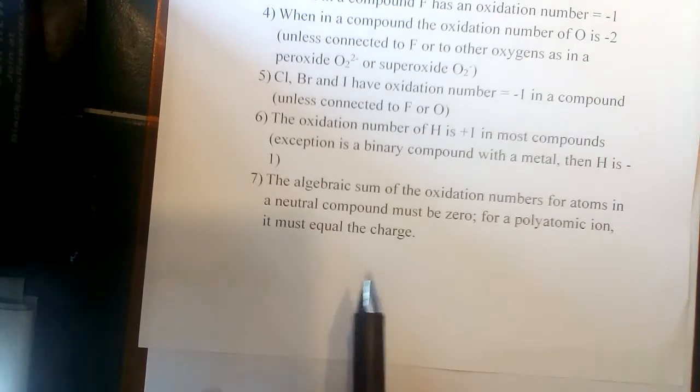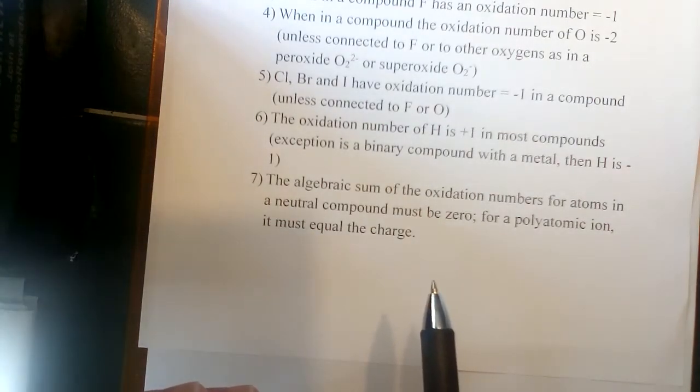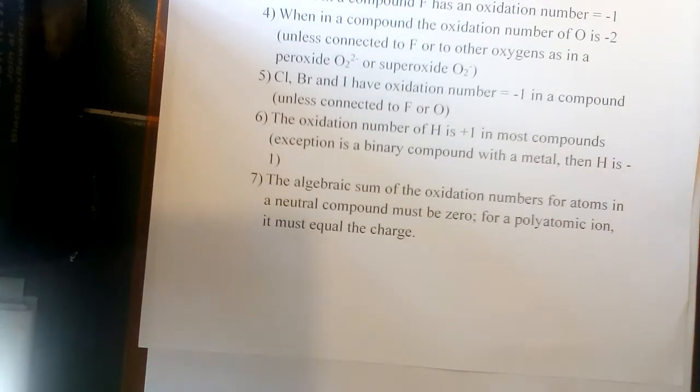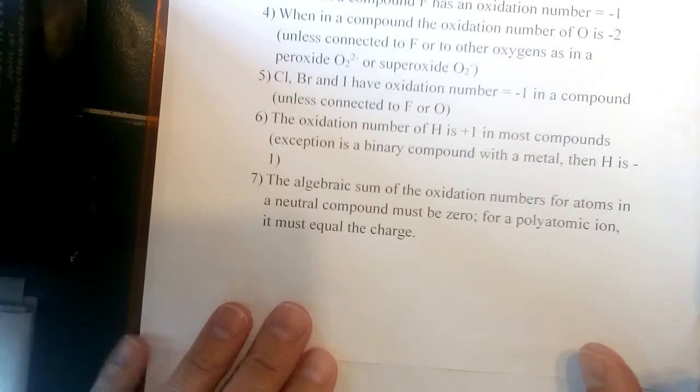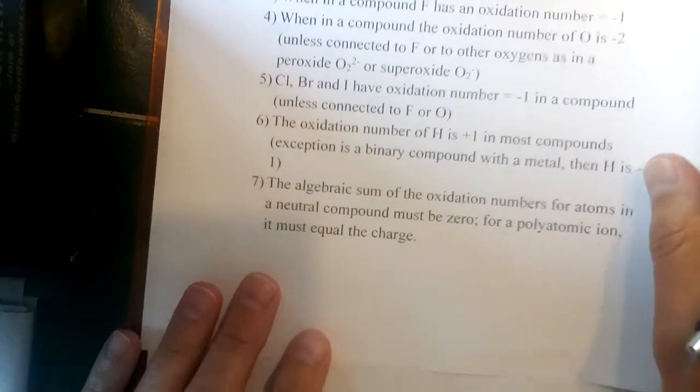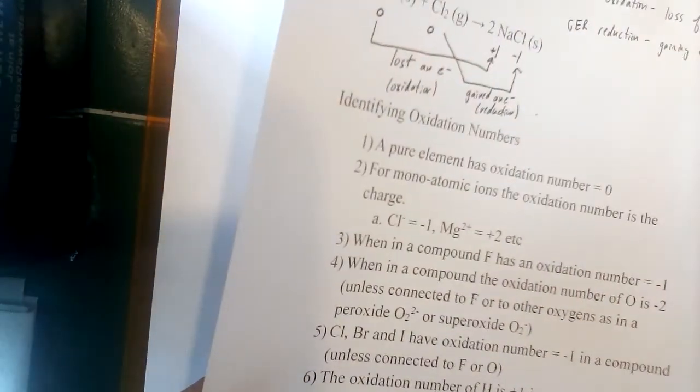So if we're looking at something like a sulfate with a -2 charge, well, the oxidation numbers aren't going to add up to -1, they're going to add up to -2. But applying those rules, we can figure out the oxidation number that goes with any atom in any compound that we might encounter.